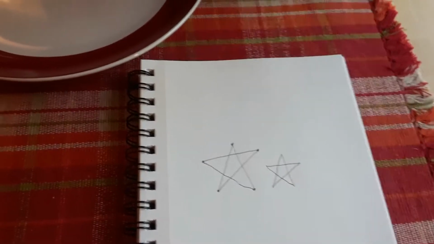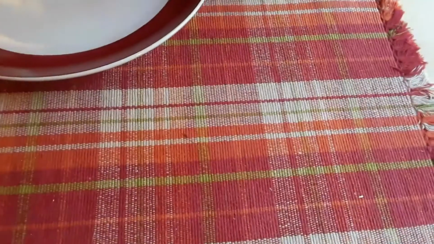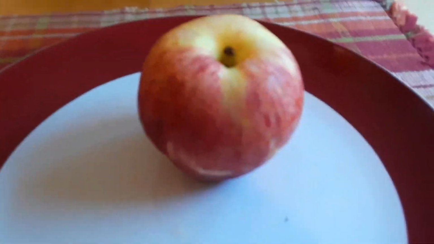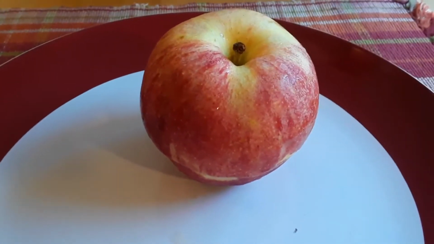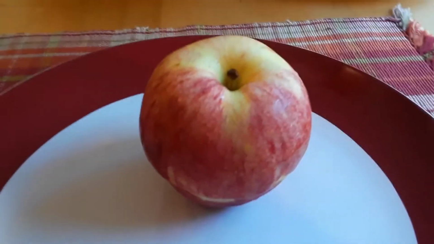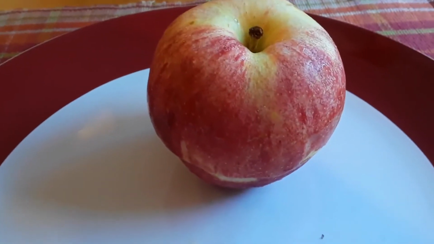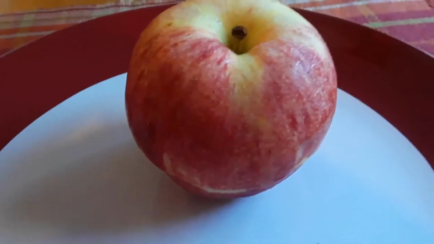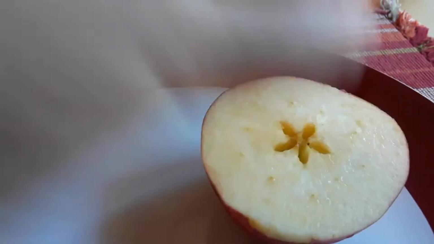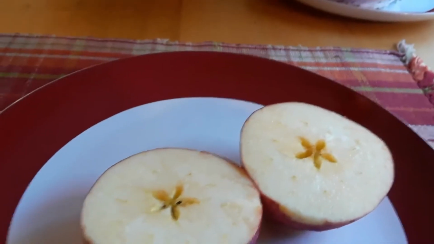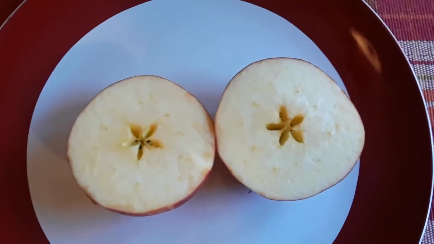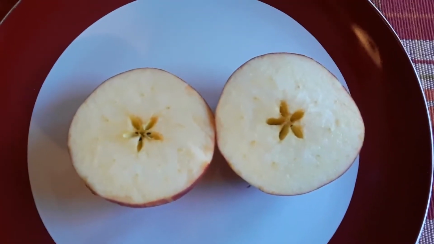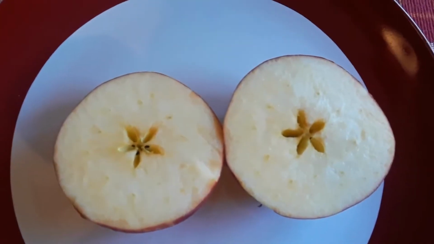Did you know that you can find a 5-pointed star in the center of an apple? To find the star, you will need to ask a grown-up to cut the apple in half for you. Make sure to cut the apple in half sideways or horizontally, like this. And there's the star. There is a 5-pointed star in each half of the apple. Can you see the star?